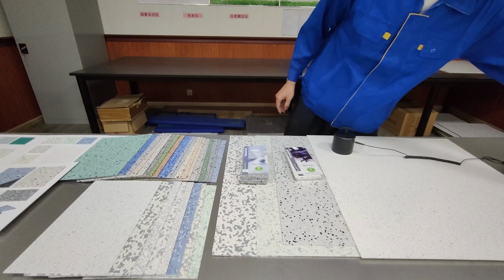Today we are going to introduce ESD vinyl flooring. We are producing two types of ESD flooring, ESD tile and ESD sheet. Most of their raw materials are the same, like polyvinyl chloride resin, conductive materials, stabilizers, plasticizers. Both of them also have permanent conductivity. Most we produce is conductive type.